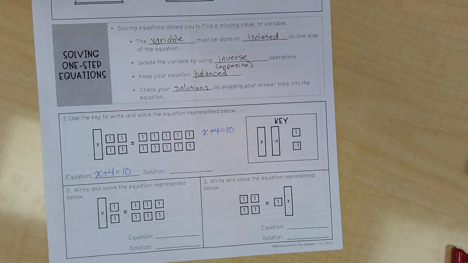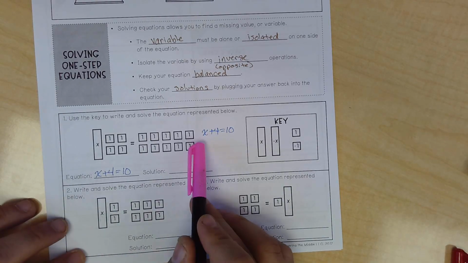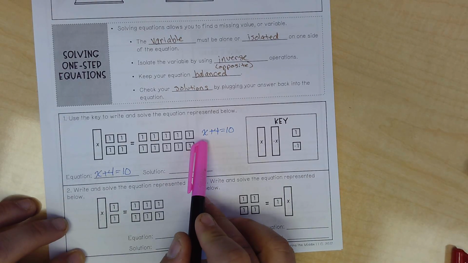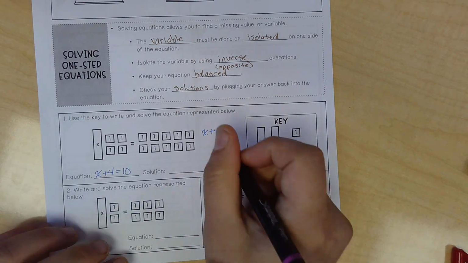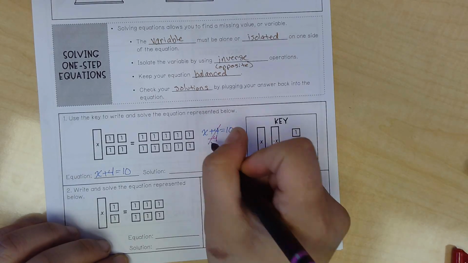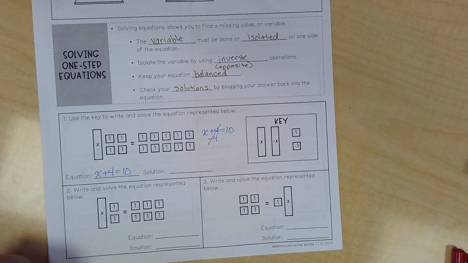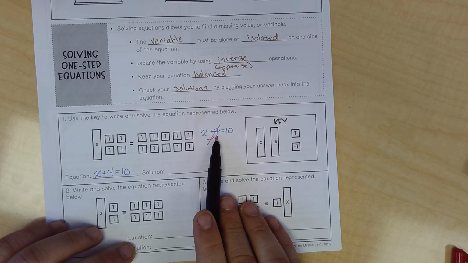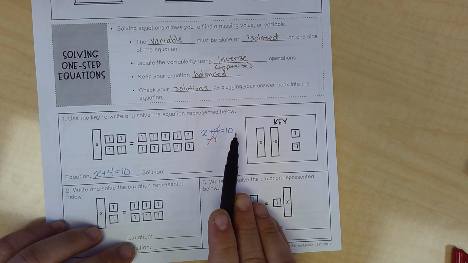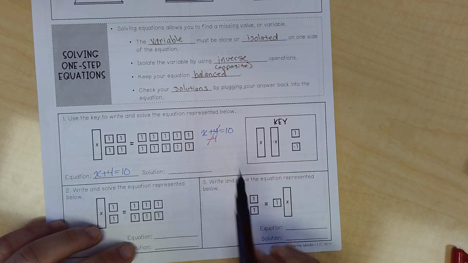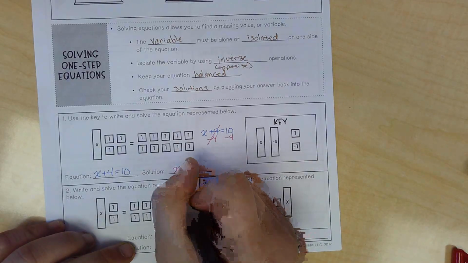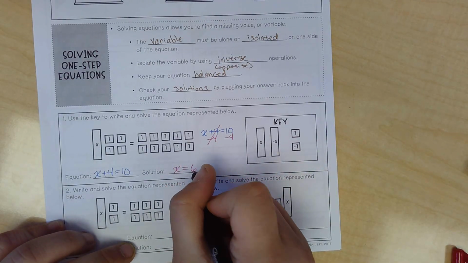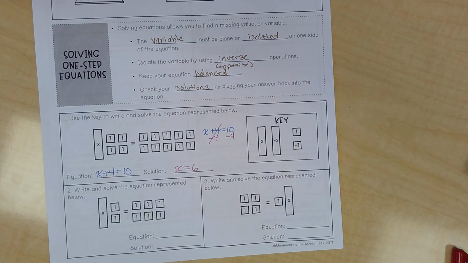All right, again, so this is what we're talking about when we're talking about things being balanced. I have to get this x by itself, which means I have to do the opposite of adding 4. The opposite of adding 4 is going to be subtracting 4, and those cancel each other out. But what I do to one side of the equation, or the equal sign, I have to do to the other side of the equal sign. So I'm going to subtract 4 from here as well. Therefore, 10 minus 4 is 6. X is equal to 6.